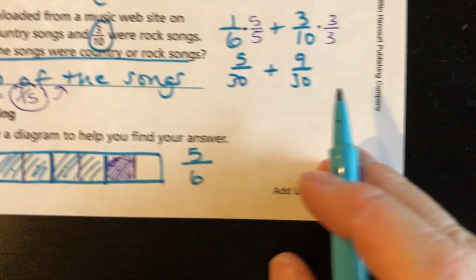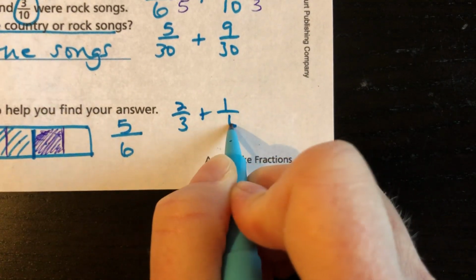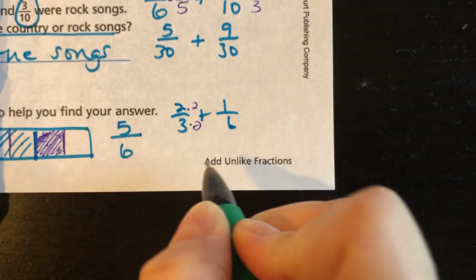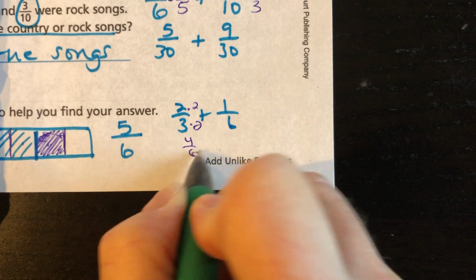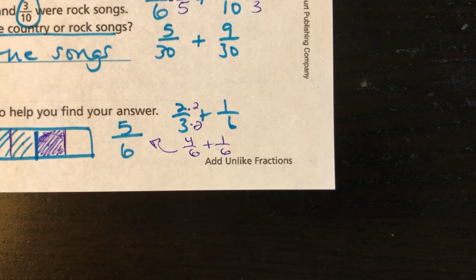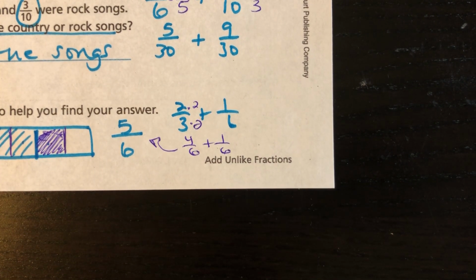And if you did this the other way that we've been learning, 2/3 plus 1/6, I would multiply this 3 by 2 and the 2 by 2, and I'd have 4/6 plus 1/6, and 4/6 plus 1/6 is 5/6. So you can see with the diagram, this stuff actually works. It's crazy.